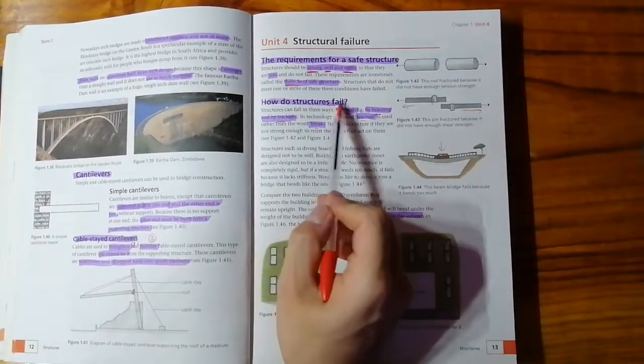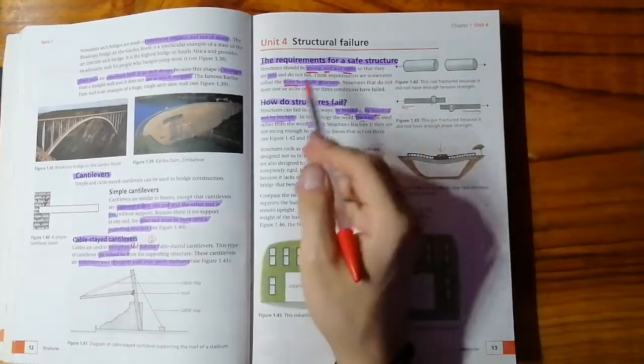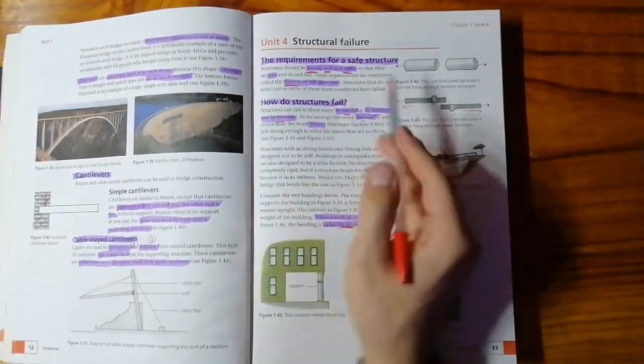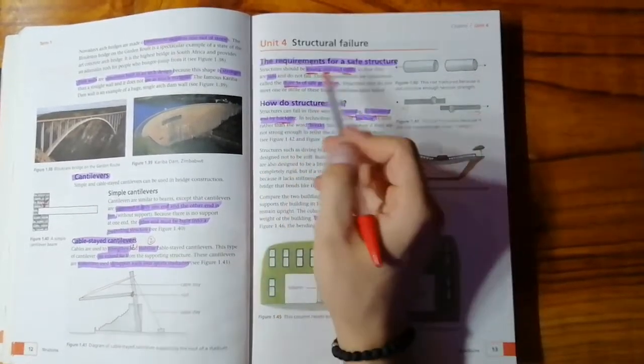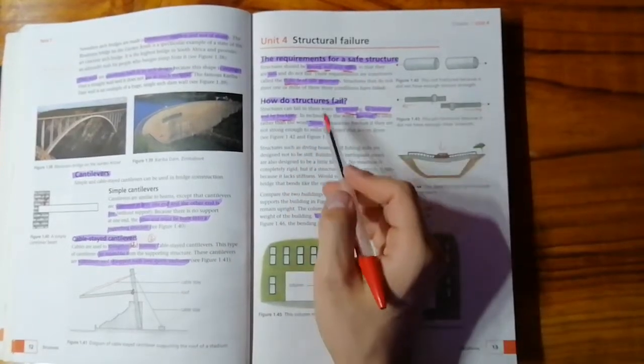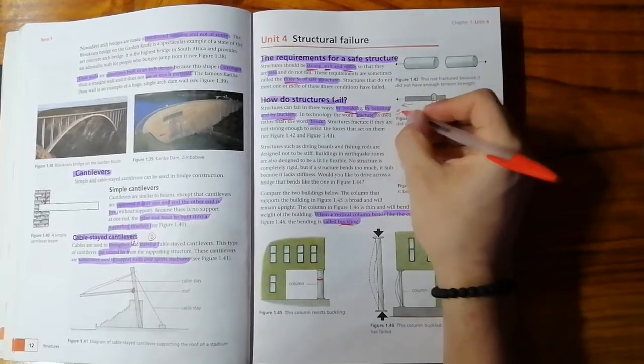So how do structures fail? Now we're going to look into how they actually fail. Structures can fail in 3 ways: by breaking, by bending and by buckling. You must know this. Just like over here there are the 3 S's, it doesn't say that these are the 3 B's, but I would classify these as the 3 B's.